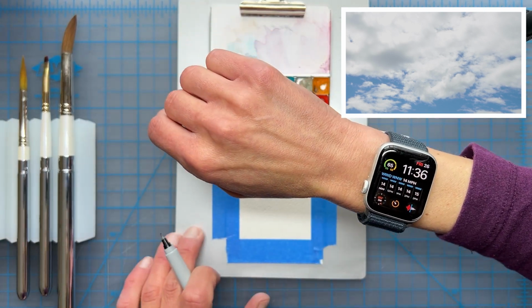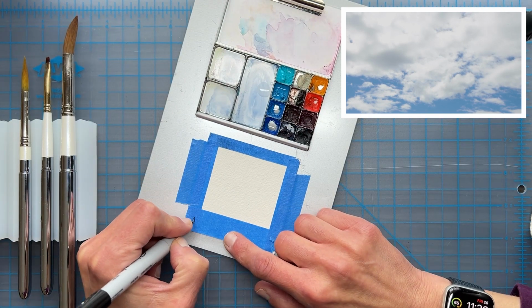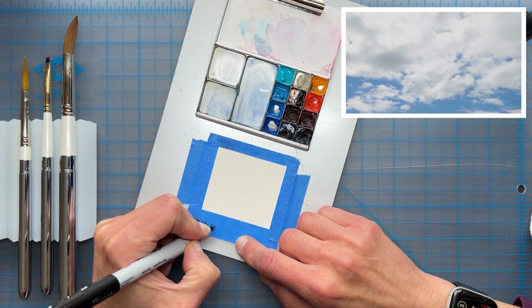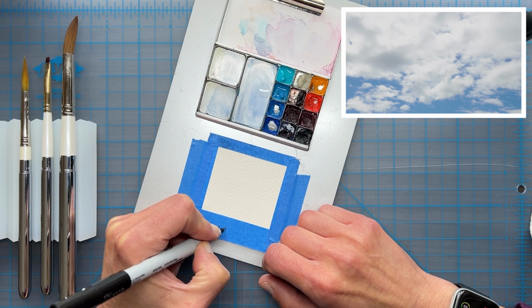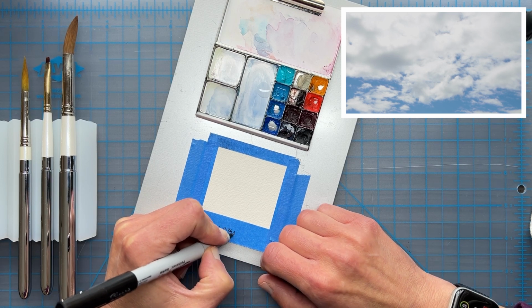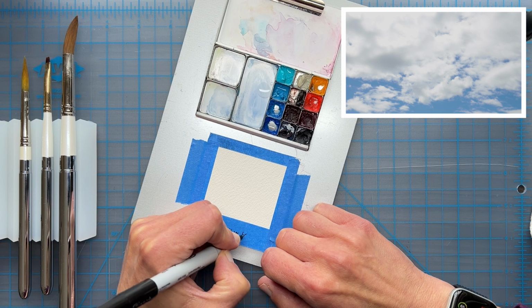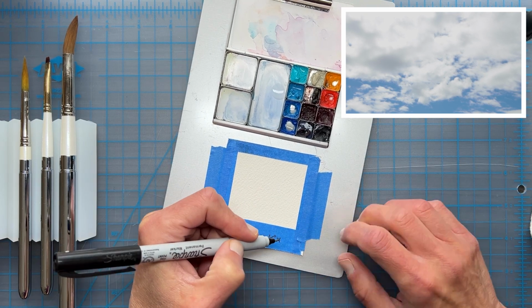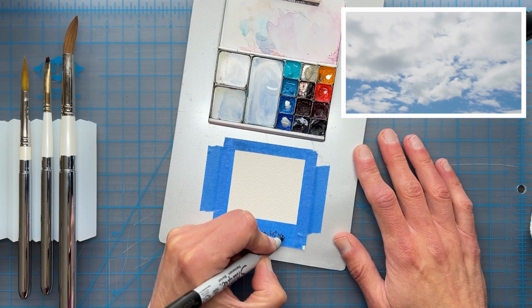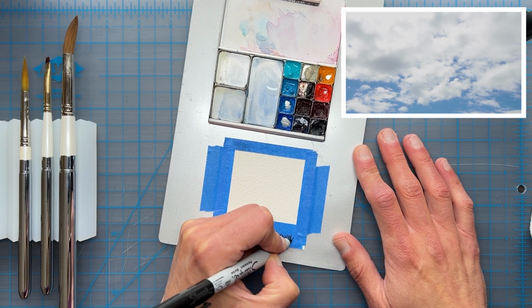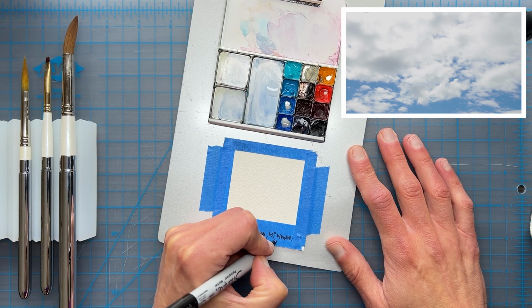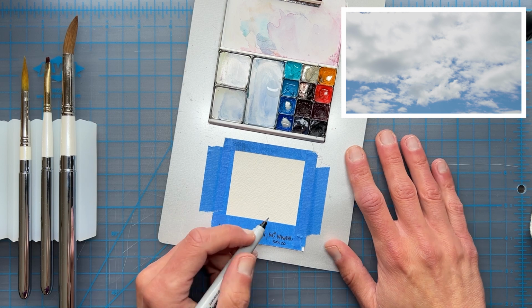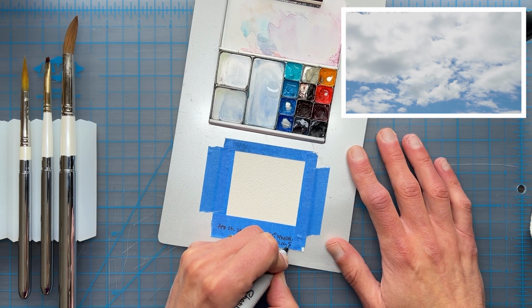So let's start with the weather data. Today is April 26th, 2024. It is 11:36 a.m. 65 degrees. Winds 14 miles an hour from the west-northwest. And conditions, I have about 50% cloud cover right now. Those clouds are moving quickly. And I am facing south.